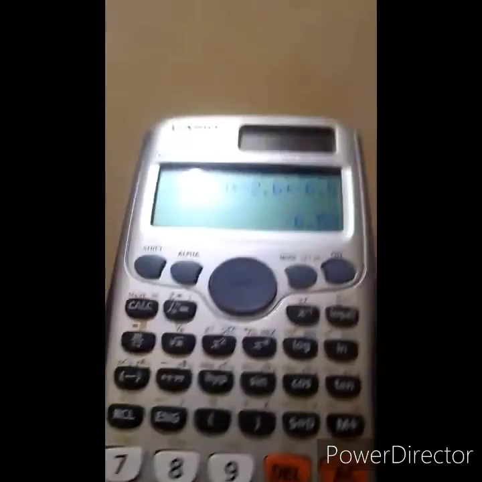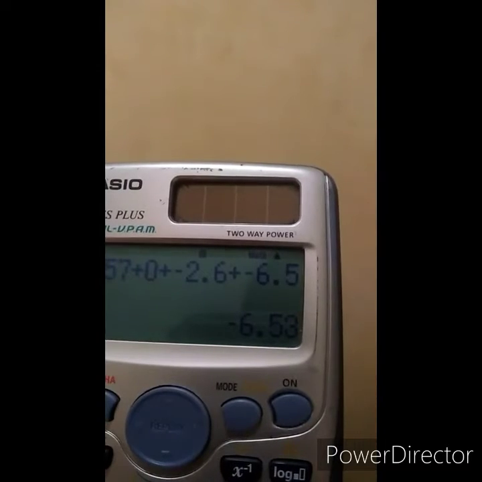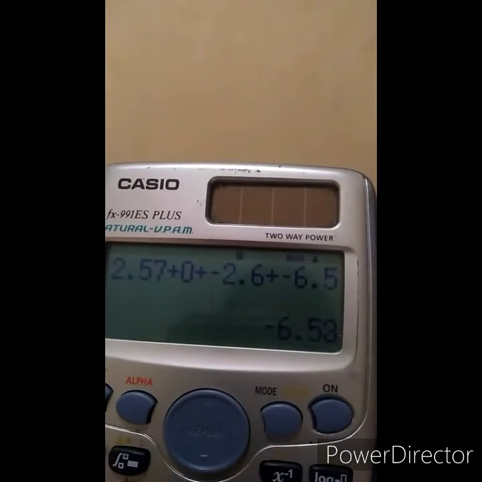The summation of the vertical component is equal to negative 6.53.